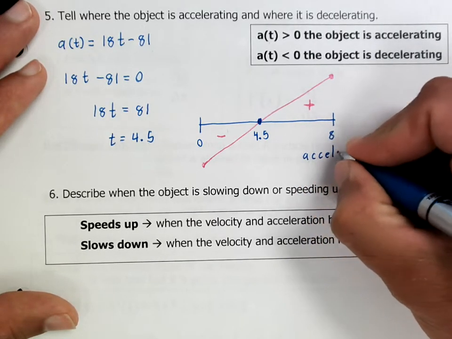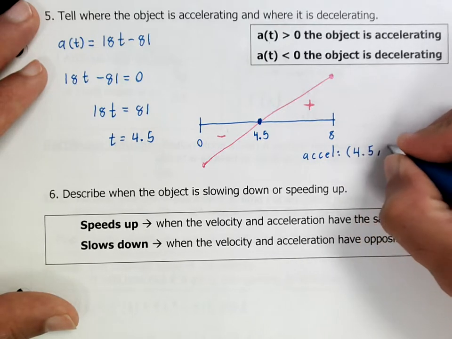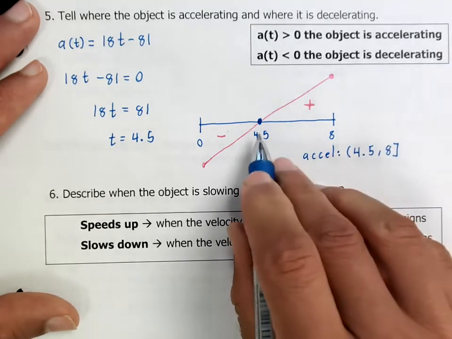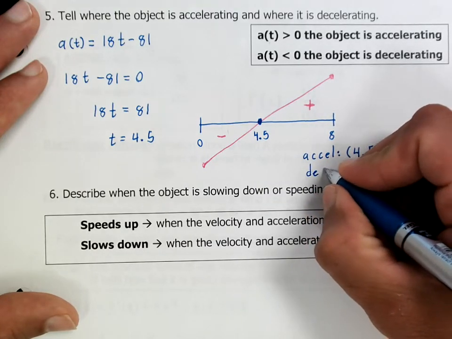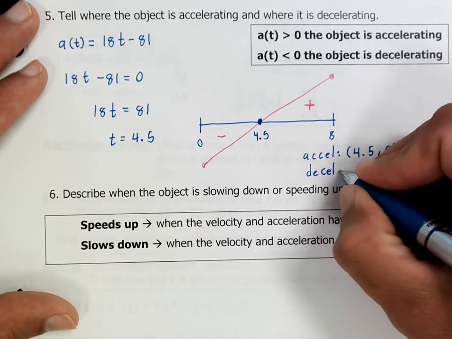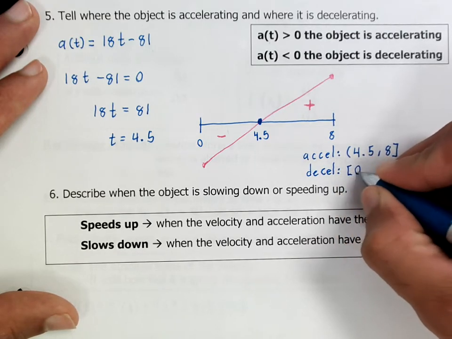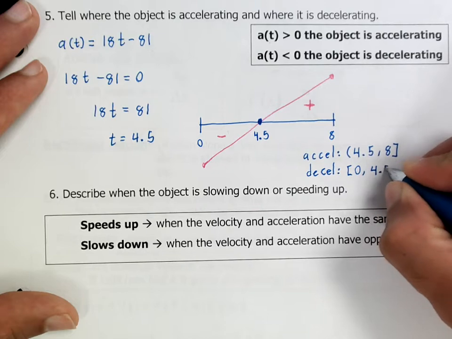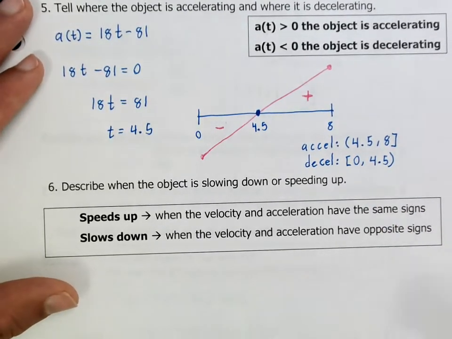Acceleration is above 4.5. Remember, 4.5 is not included because at 4.5 my acceleration is 0. And my deceleration is between 0 and 4.5. Again, 4.5 does not need to be included. So that's as easy as that.